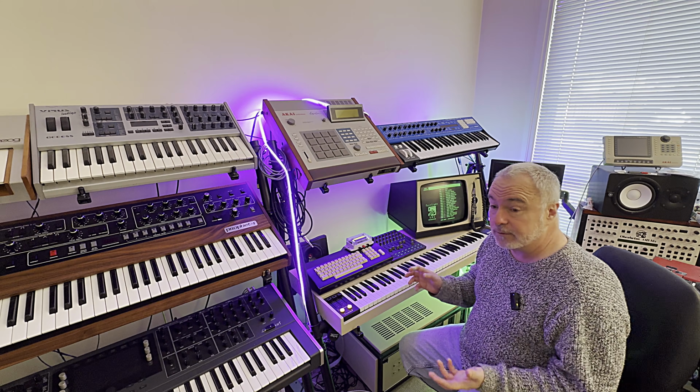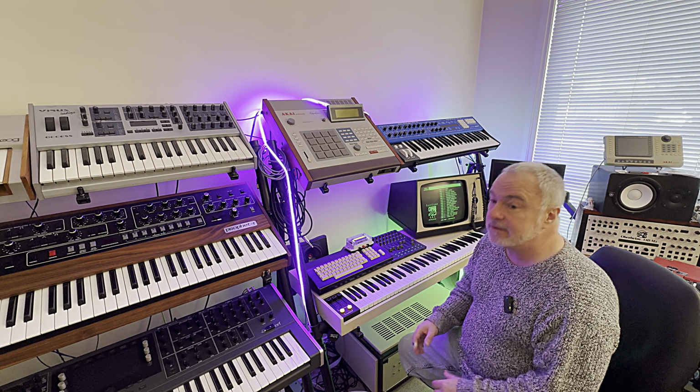So I thought today I'll focus on going around some of the interface, some of the way things work, and we're going to take a look at the wavetable synthesis. So without me rambling on, let's kick off, let's start looking at it.